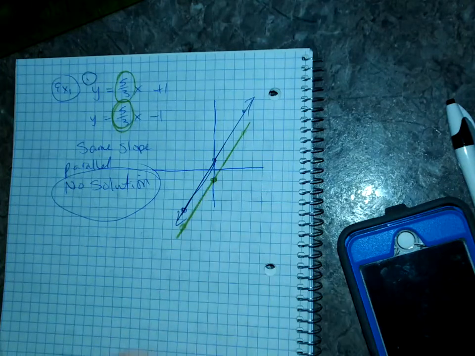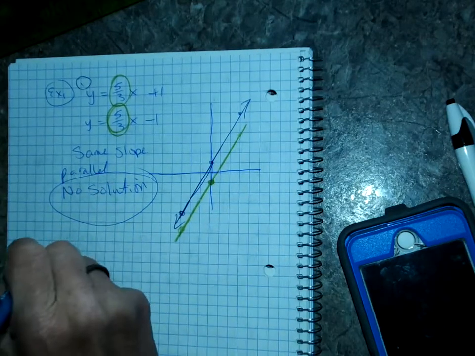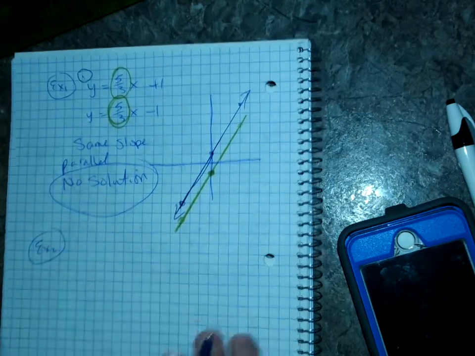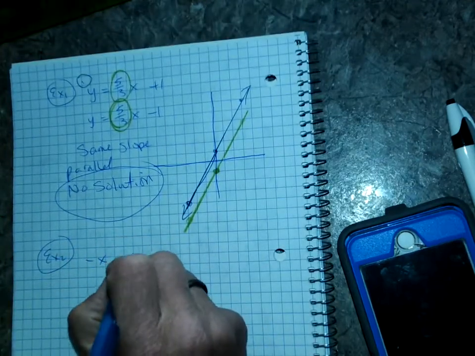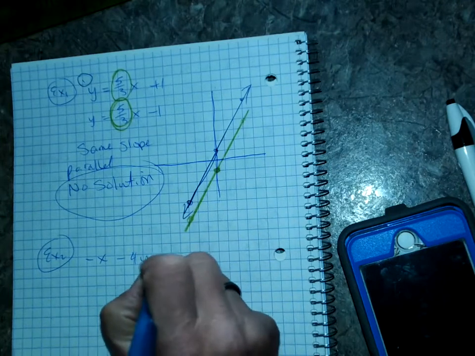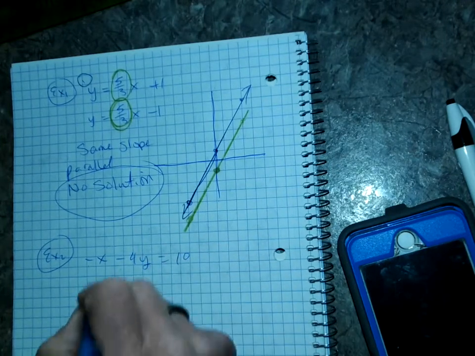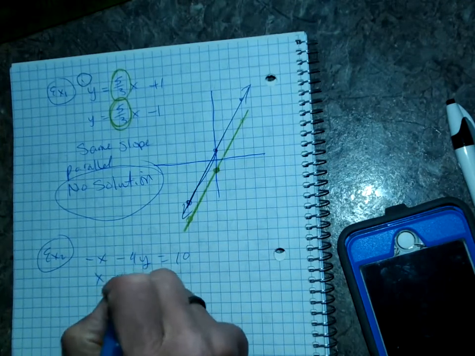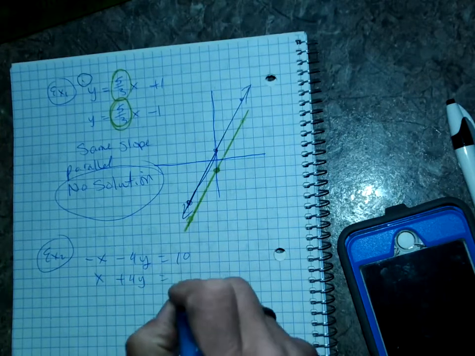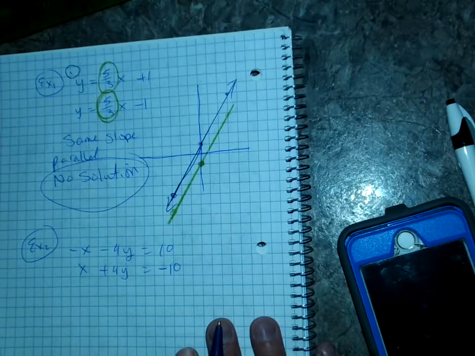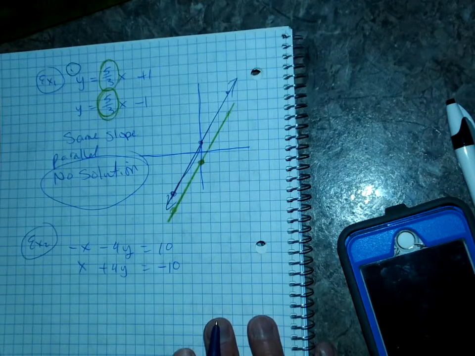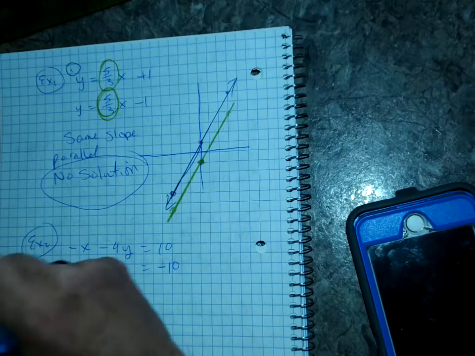Example 2. Okay, example 2 is not going to be as obvious. Example 2 is negative x minus 4y equals 10 with an x plus 4y equals negative 10. Now I could graph it, but yesterday we learned about the addition multiplication method, or the elimination method. Okay, so elimination.